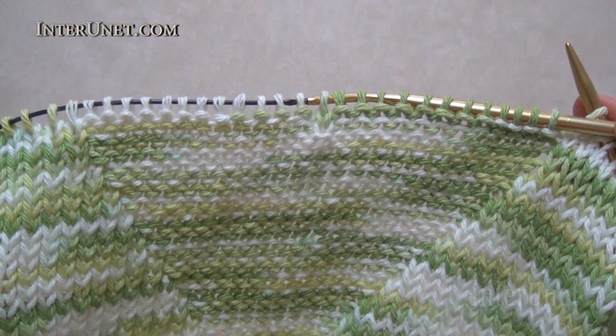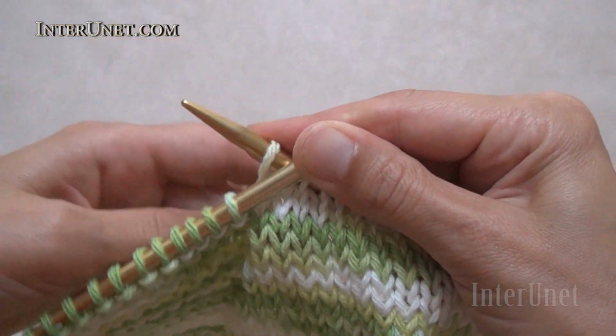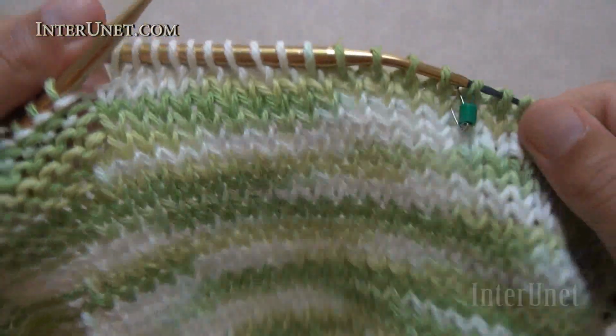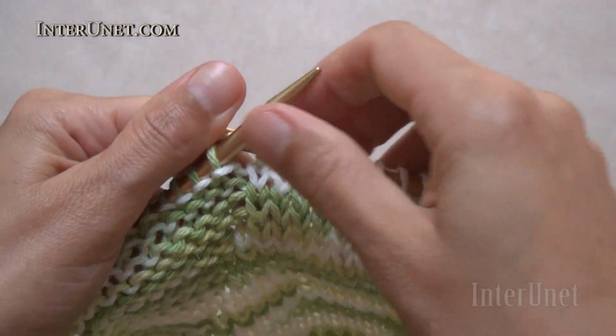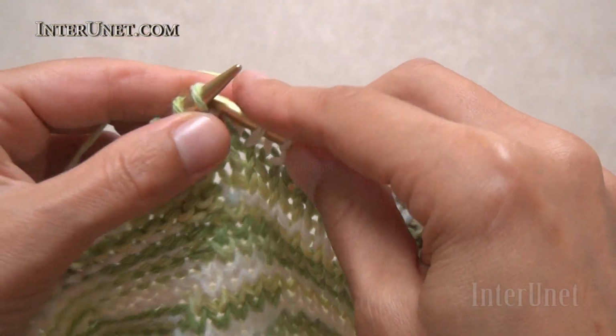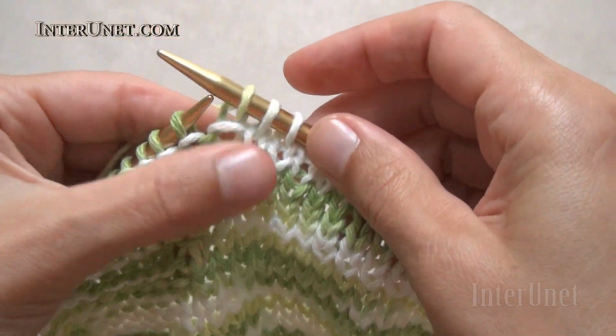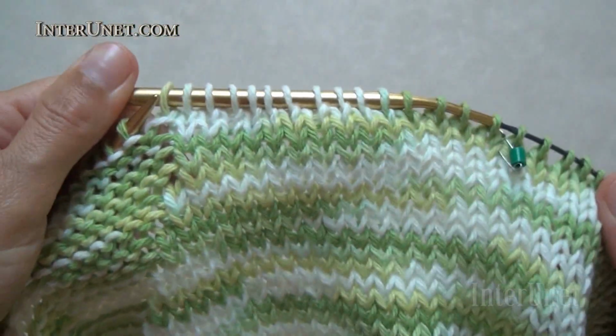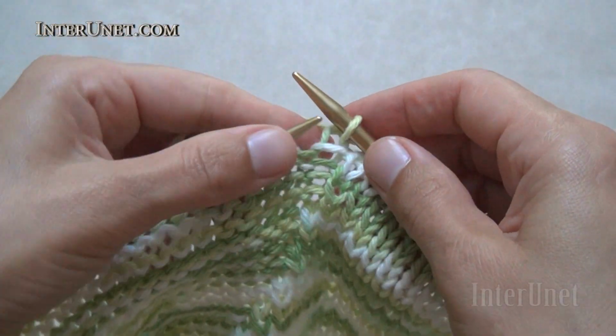Round 29. After you knit 14, knit 1 purl stitch, then purl 10.